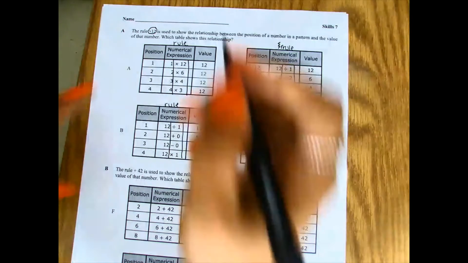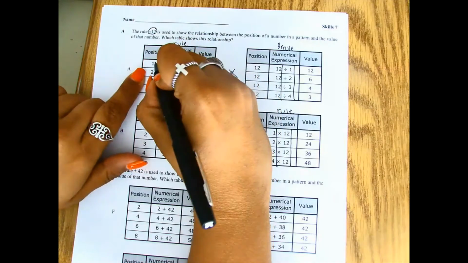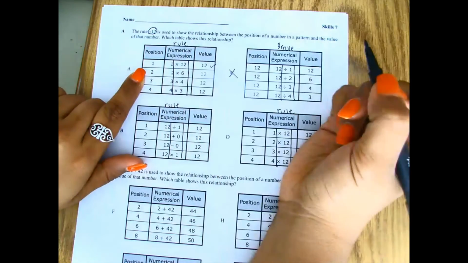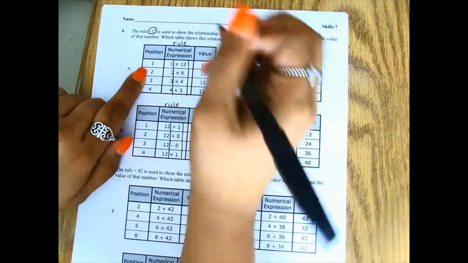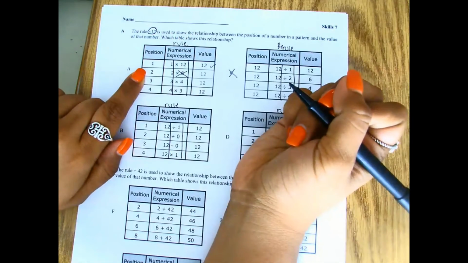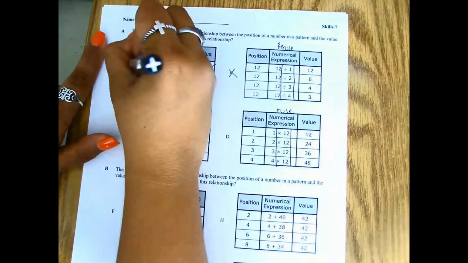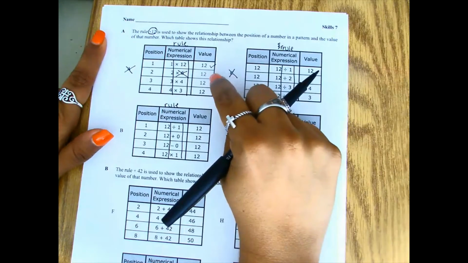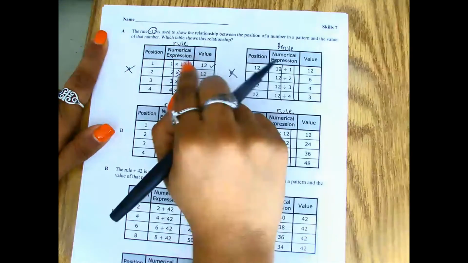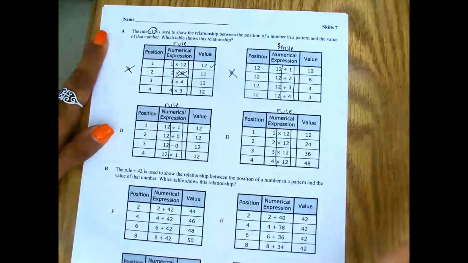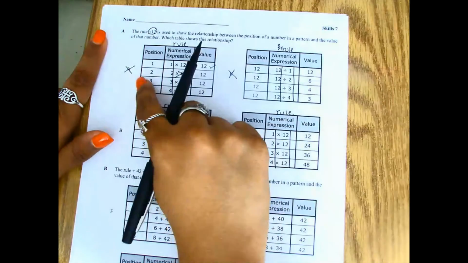So let's look. This one so far says times 12, and 1 times 12 is 12. So far that's correct. But what about this one? This one says times 6. This is not following the directions. This is not following my rule. So I know that this is wrong. And can you see here that they put 12, 12, 12? They wanted to trick us. They thought we didn't know what the rule meant, but we know the rule is our numerical expression. So this one is off.